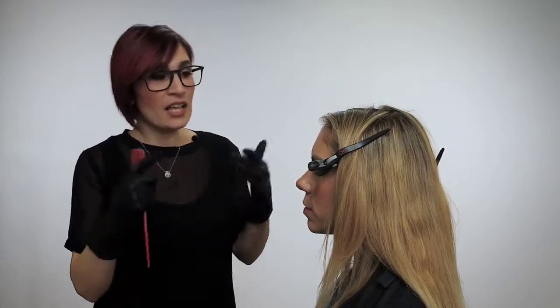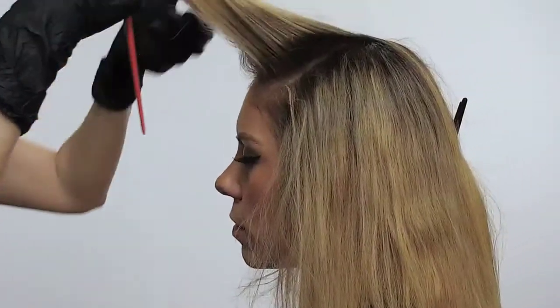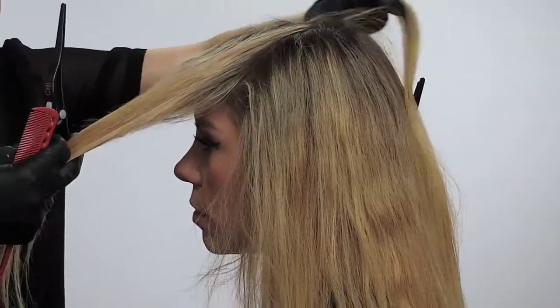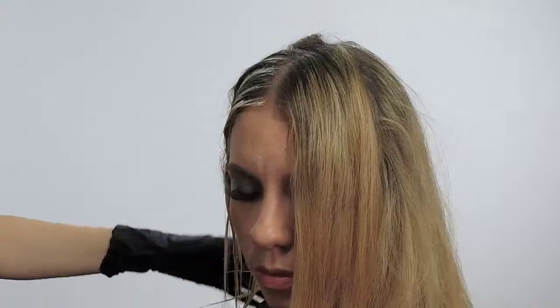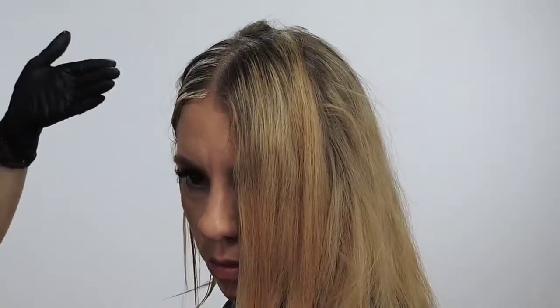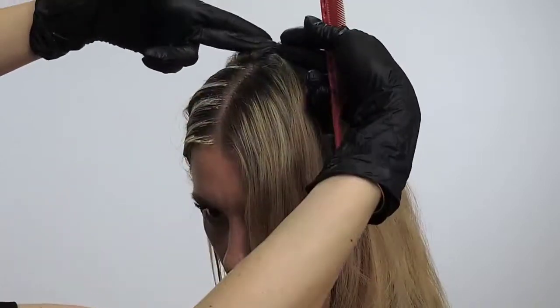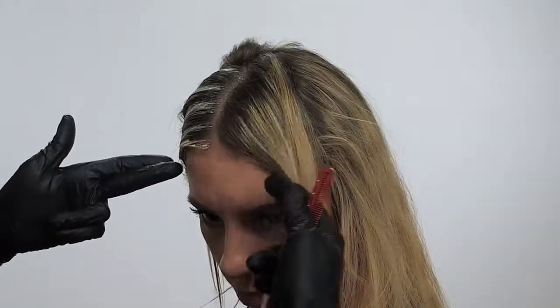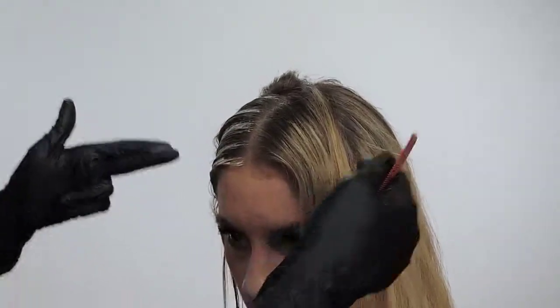Okay. So I'm going to be working the same exact manner on the other side. Remember, my section is a triangle, and I've reached the top of the triangle here. Just recapping, the triangle was from the apex, which is the highest point on the head, all the way down to the temples, and this was the width of my triangle.